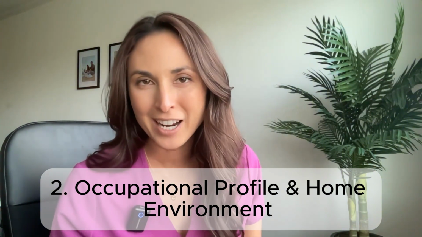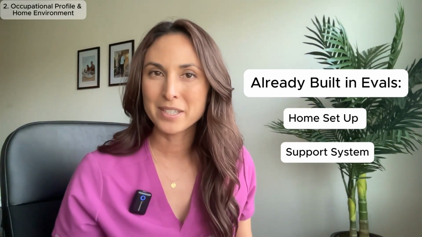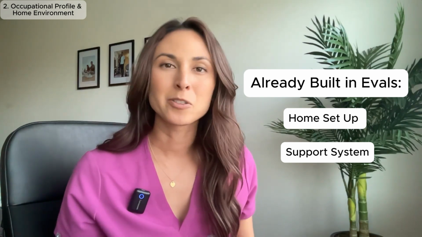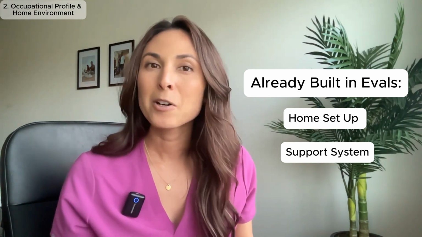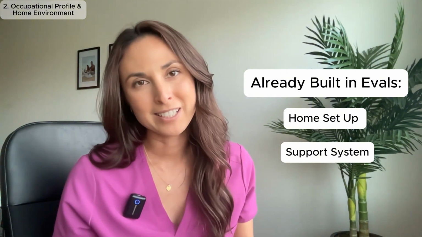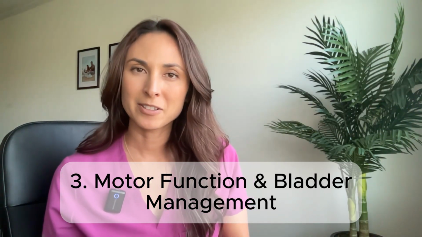Next, we start our actual evaluation. We already assess home setups and support systems, so consider these environmental barriers to toileting early on. Setting up a mock environment in an ADL suite can help clients practice toileting in a realistic setting. On to our motor function assessment. This tells us where your client is starting in their recovery journey.